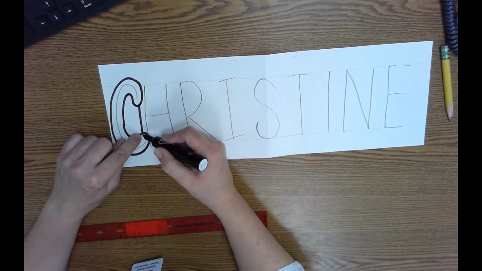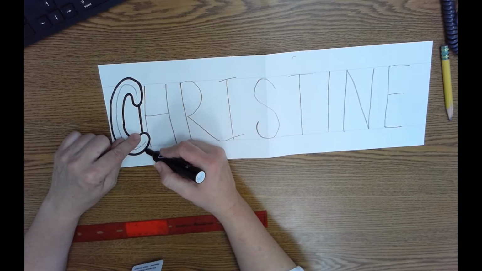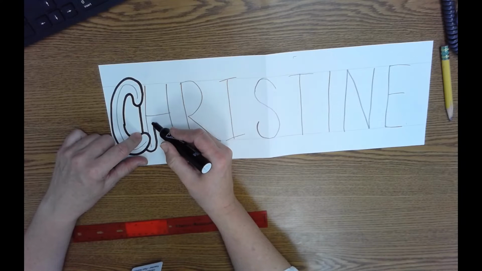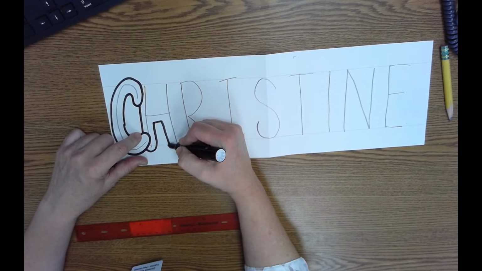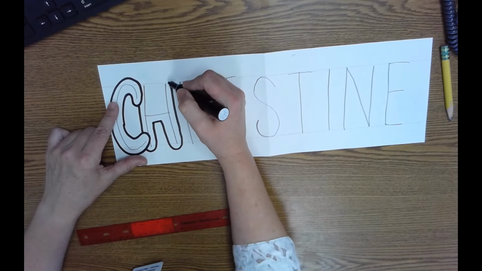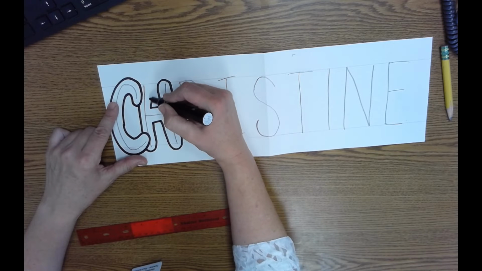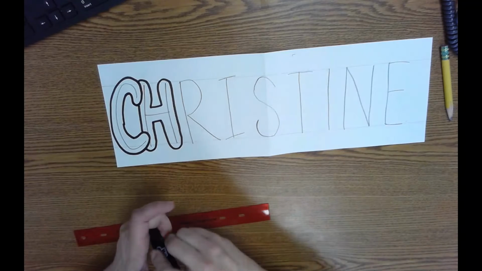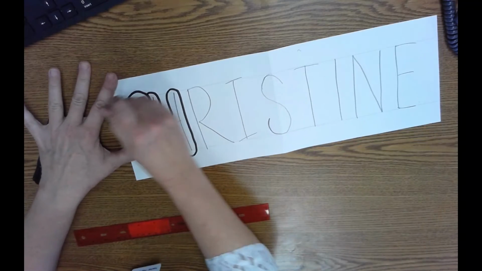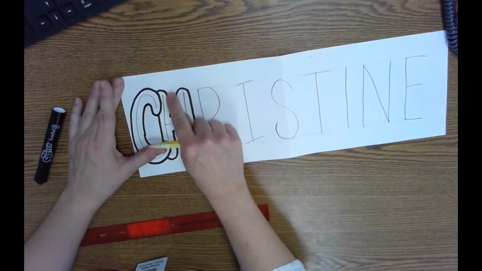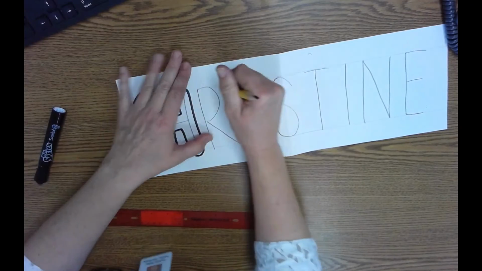Oh, I don't want to go inside the C, so I'm going to lift my pencil and go around, over, down, around, down, up, and over. Okay? If it helps you to erase this line first, you might do that because you do not want to bubble around that line.